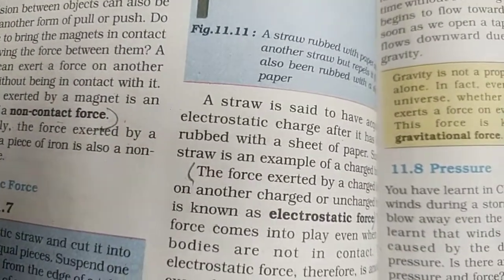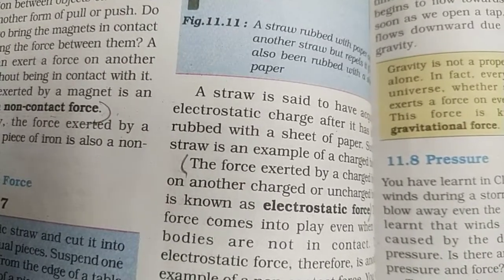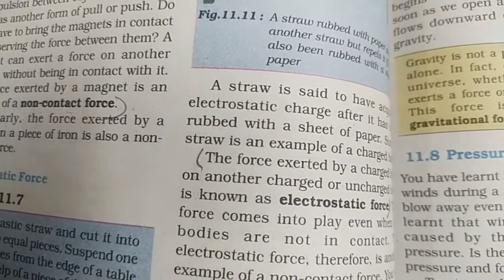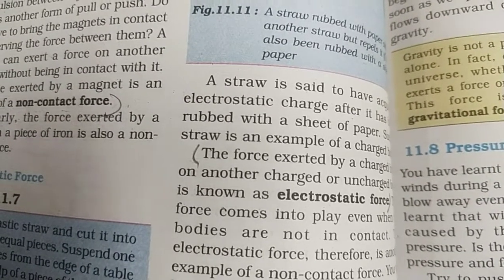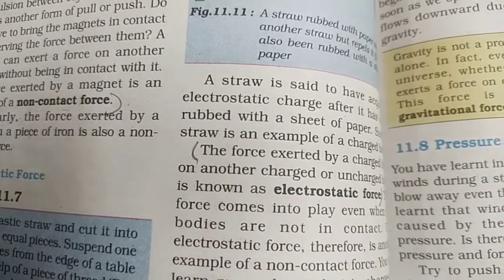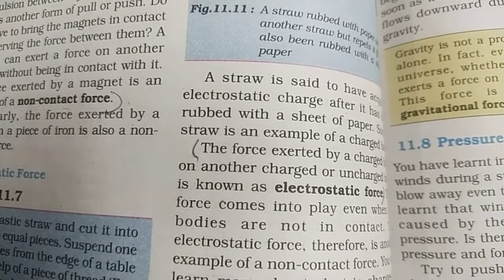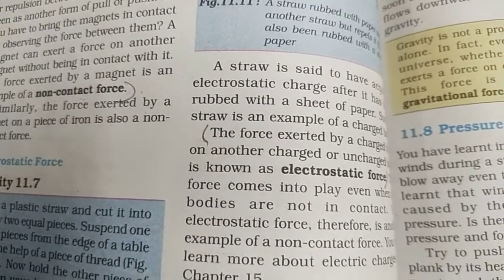Because of gravity, everything falls in the downward direction, from upward to downward. As we open the tap, we can always see that running water flows from the tap downward. So this is due to gravity.